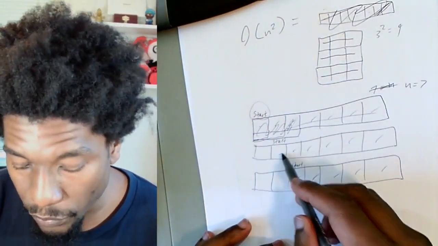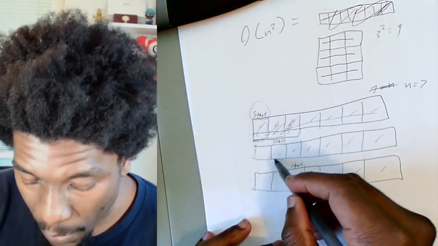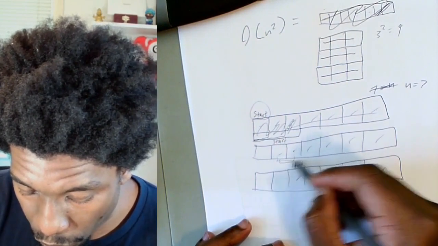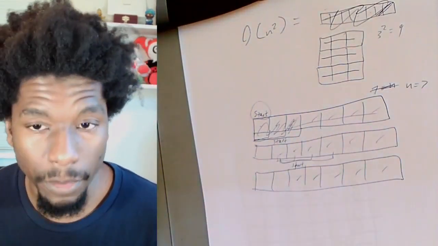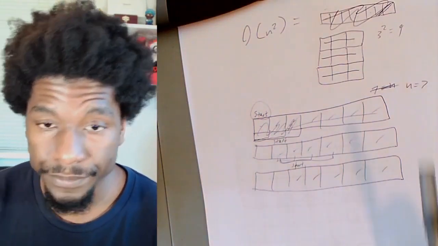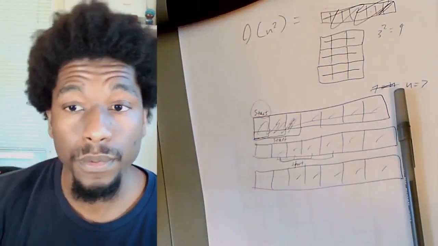Then we increment over, and we're starting at index 1, and we do the same thing over and over and over again, just so we can see all the possible combinations. Alright, so let's go back to the code.